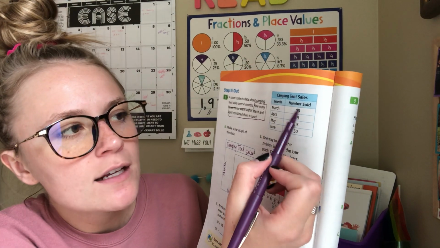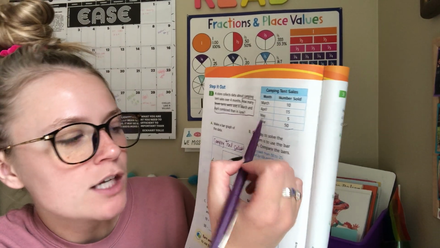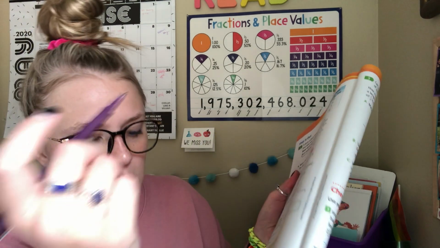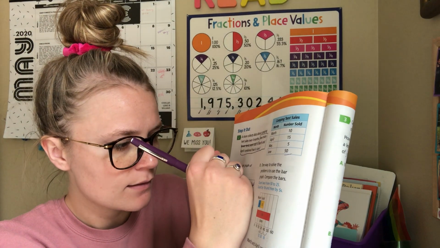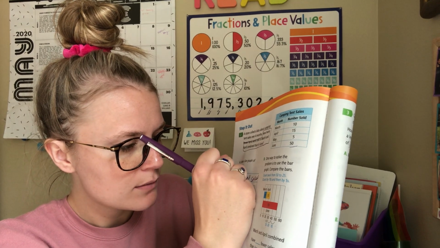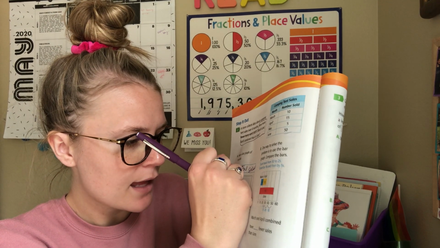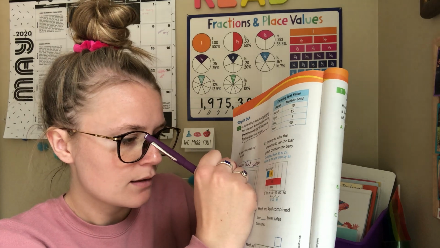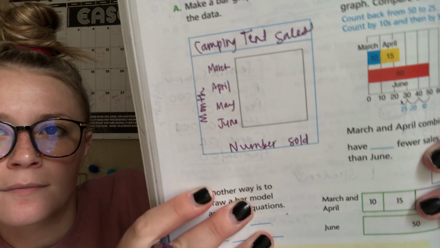Let's look at our sales over here: March, April, May, June. So we'll just go March, April, May, and June along the side.